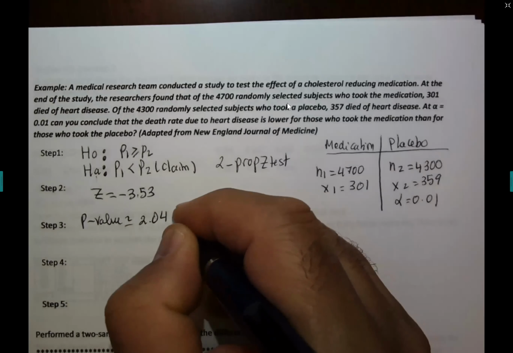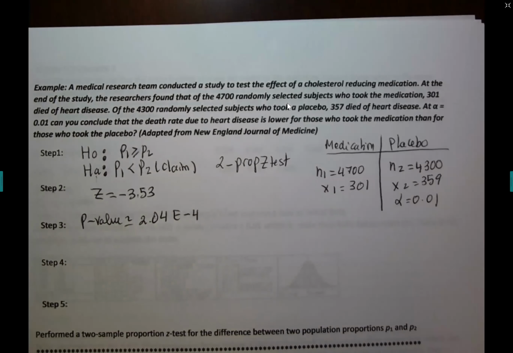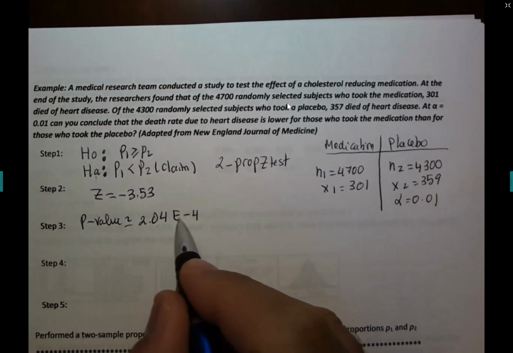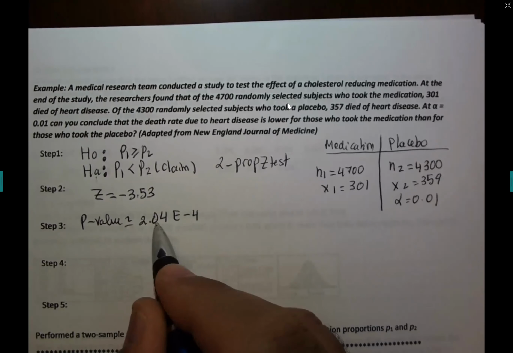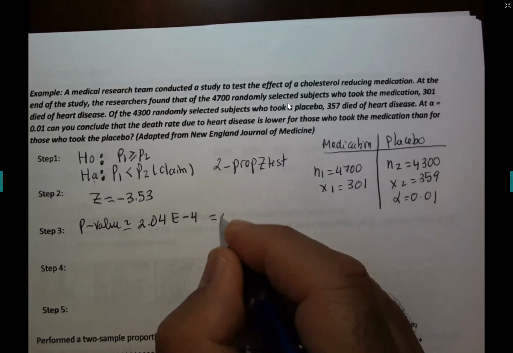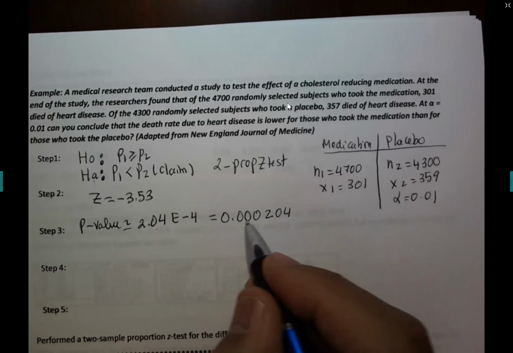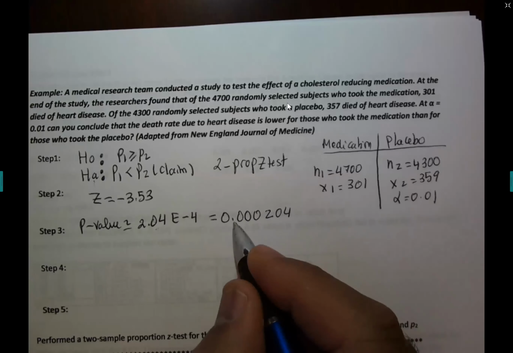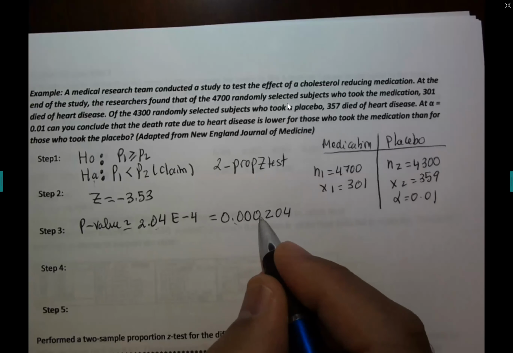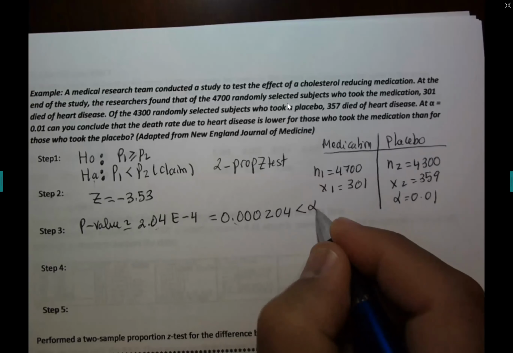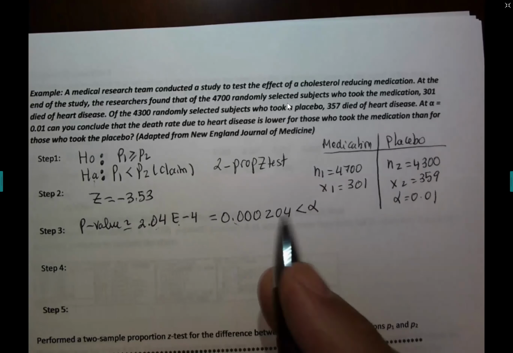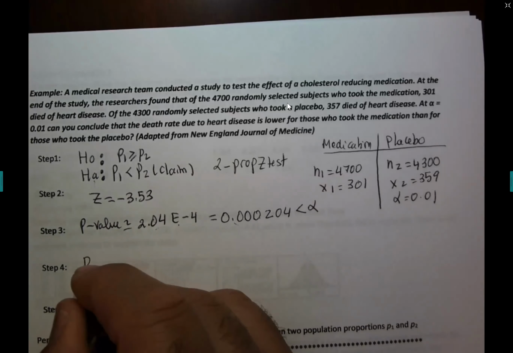2.04 E minus 4. You cannot type in this value in the homework or when you take the quiz. You have to change it to a decimal. That means you have to move the decimal point 4 digits to the left. If you move it 4 digits to the left, guys, it's going to be 0.000204. So if you're doing your homework online, it says round to 3 decimal places, it will be 0.000. 4 decimal places, 0.0002, which is definitely less than alpha. Once you see the E, right away, guys, less than alpha. So reject H0.